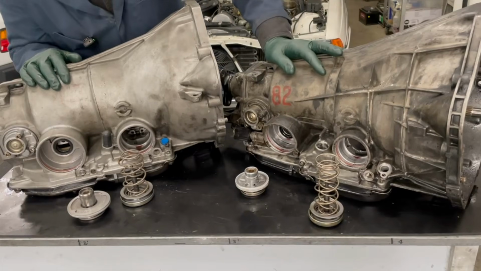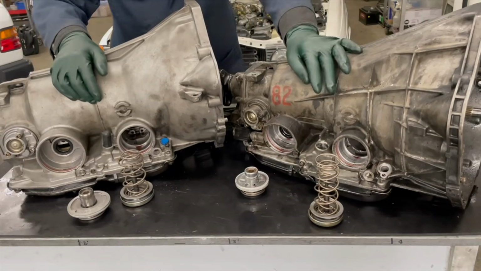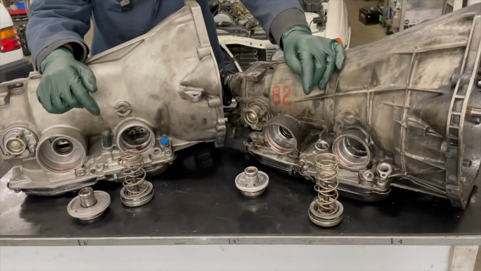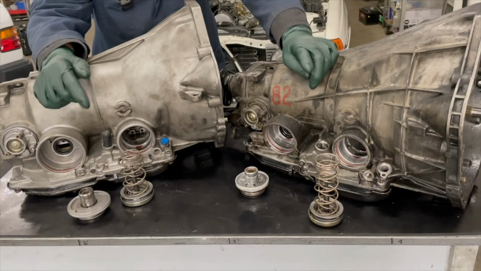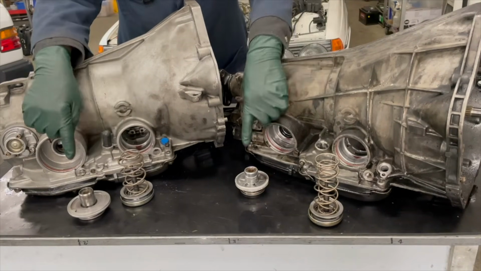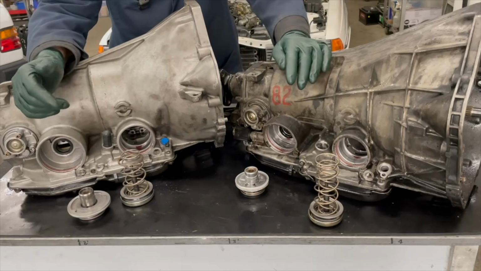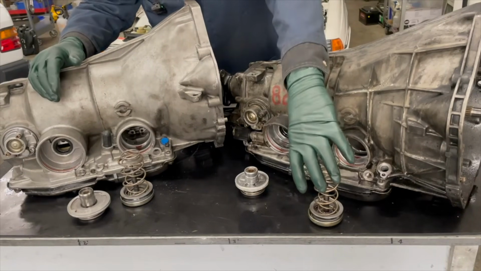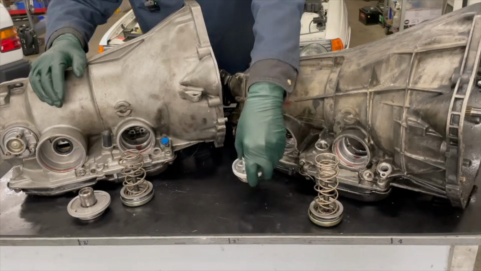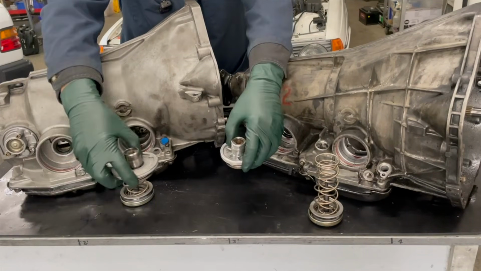Moving to the right side of these two transmissions, I want to show you some subtle differences in these pistons. This here is the B1 and this is the B2. At first glance, they look real similar, but they're smaller in diameter. You would think that, oh man, the B2 is going to work in both transmissions.